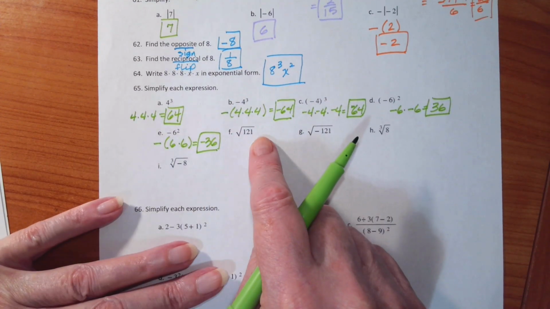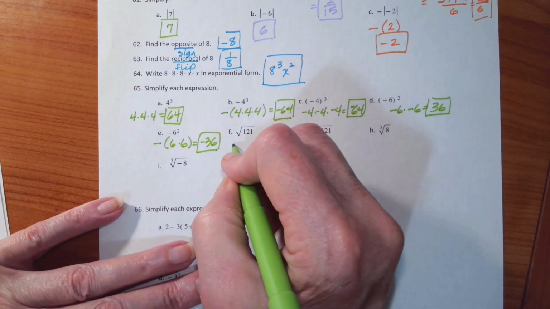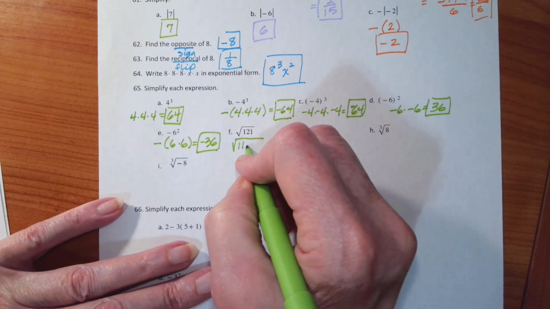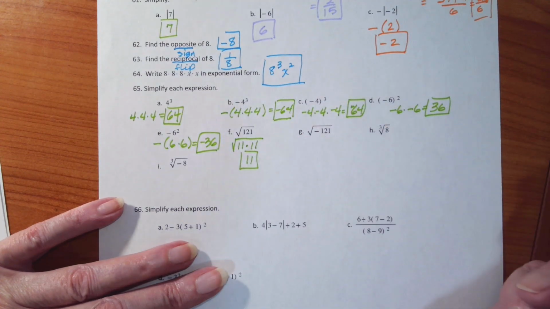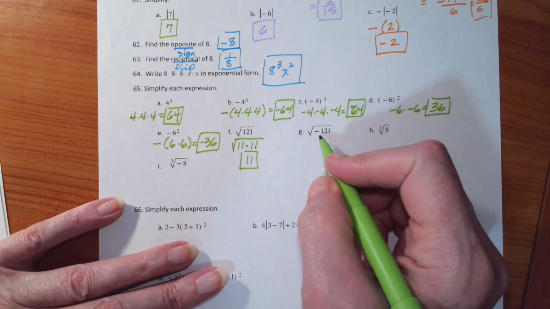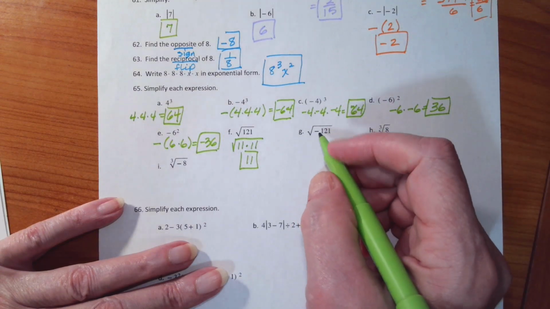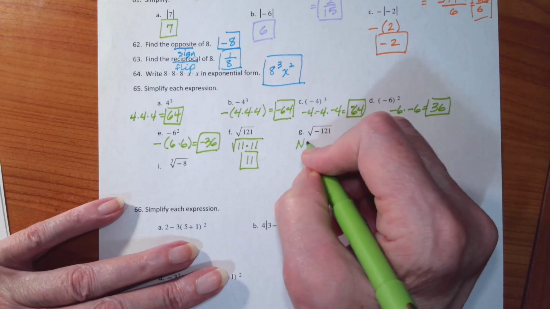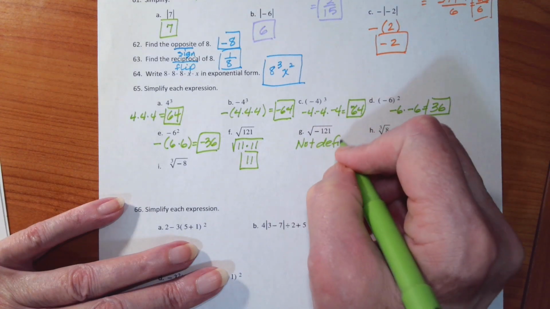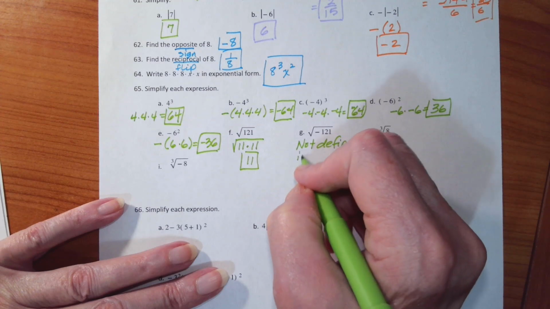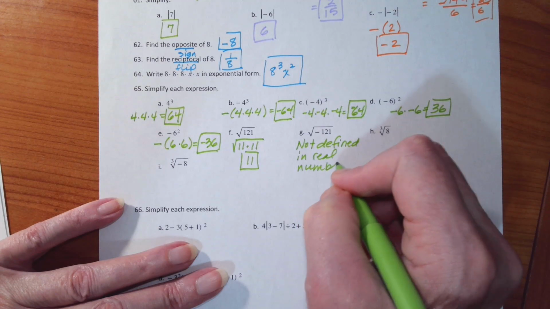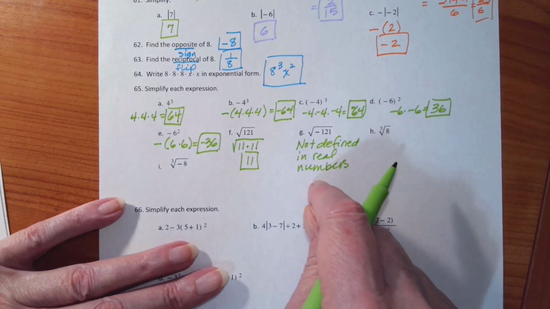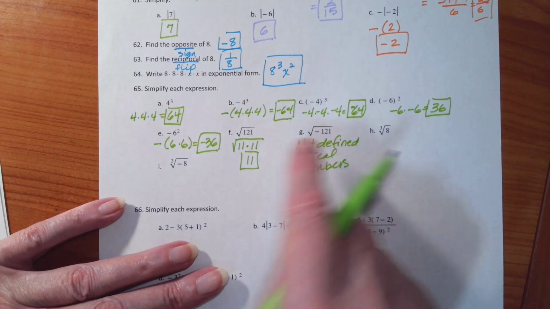Okay, the square root of 121. Well, 121, this is the square root of 11 times 11, which just gives you 11. The square root of -21 is not defined in the real numbers. There is no number times itself that equals a negative number.